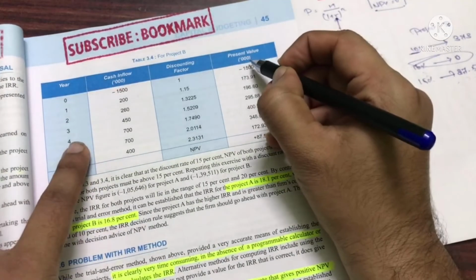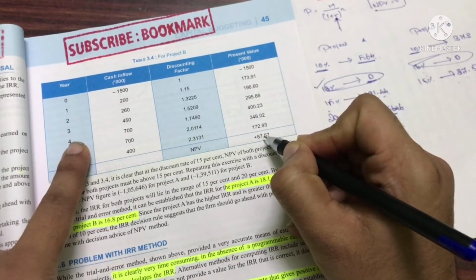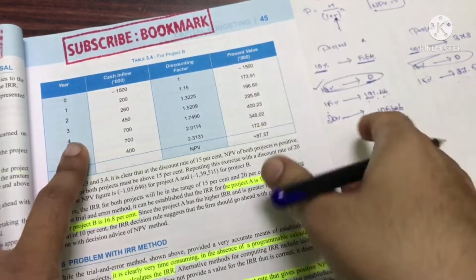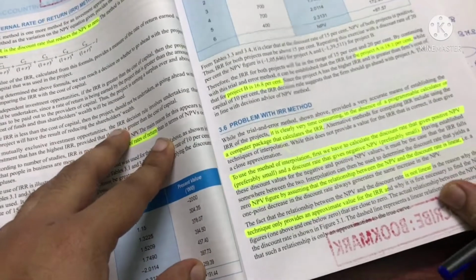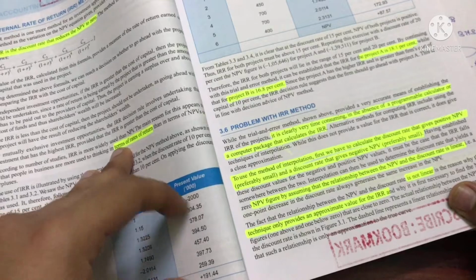The main reason is everything is mentioned in 1000. So this 87 means 87,000 and 191 means 1,91,000. Here everything is represented in terms of 1000.